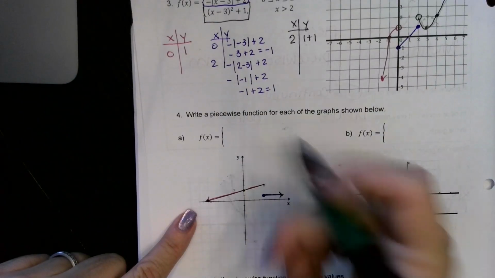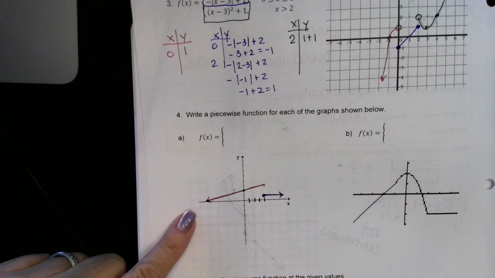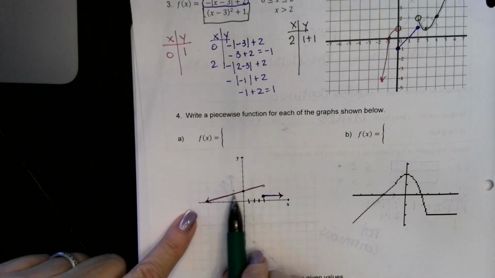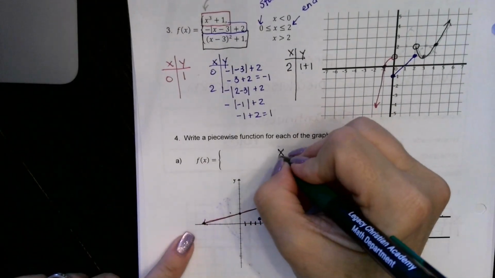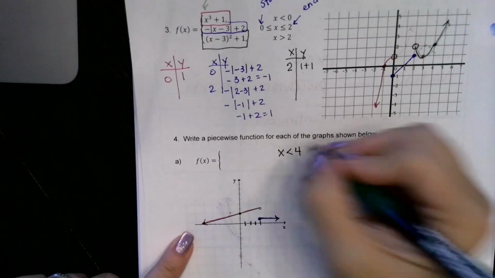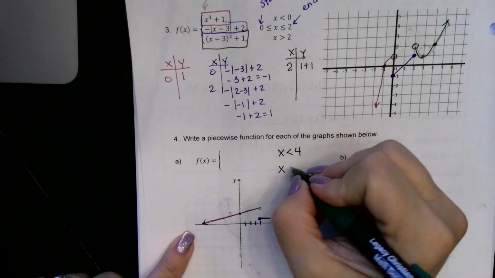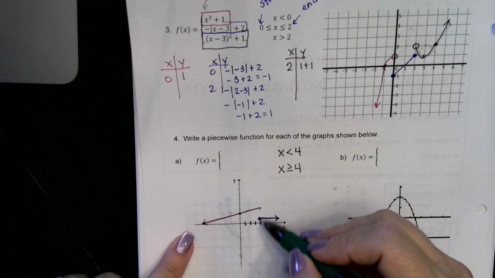And I know it's kind of hard to see, but I have 1, 2, 3, 4. So my domain on this pink function, which is my function that is going left, is going to be x is less than 4. And the reason why it's just less than is because this is an open circle. Now my purple function, which is this one, is going to be x is greater than or equal to 4. So again, I'm looking at my x value, and that's where this number 4 comes from, right here.